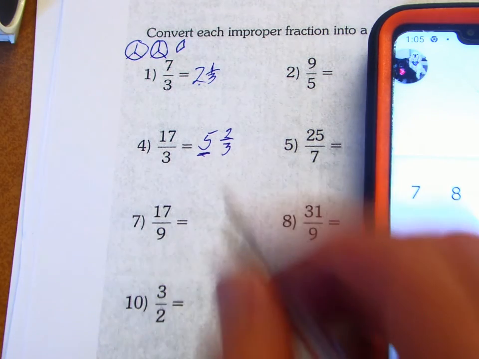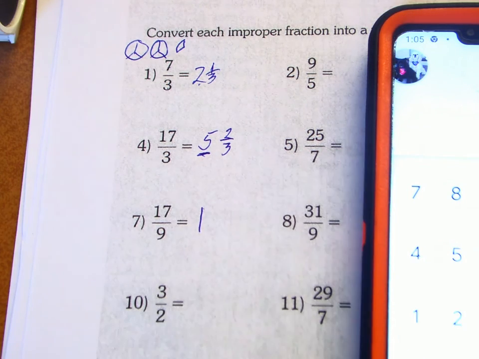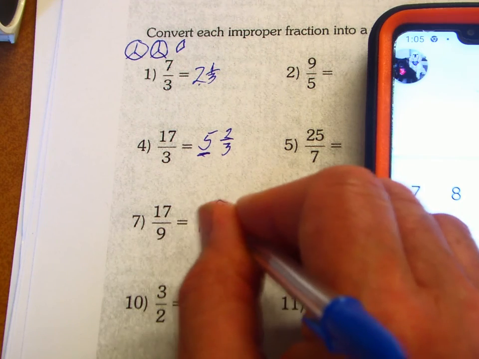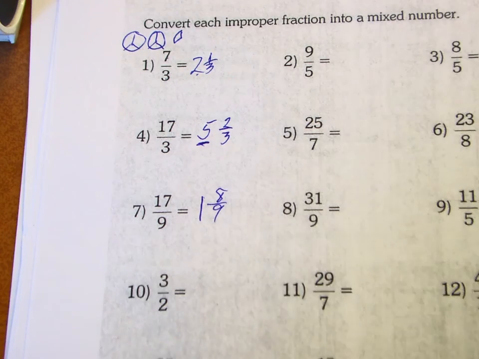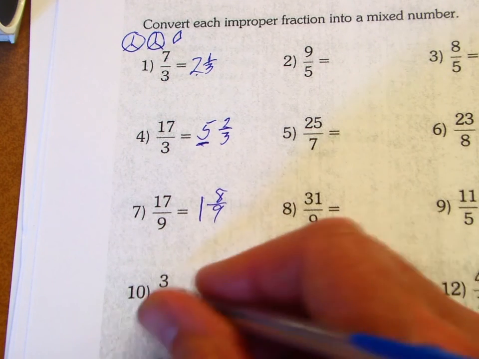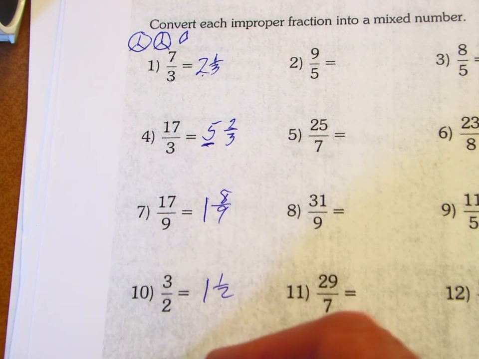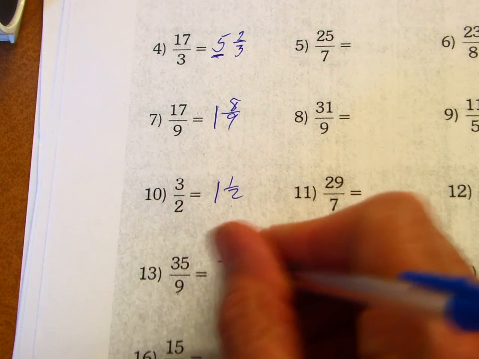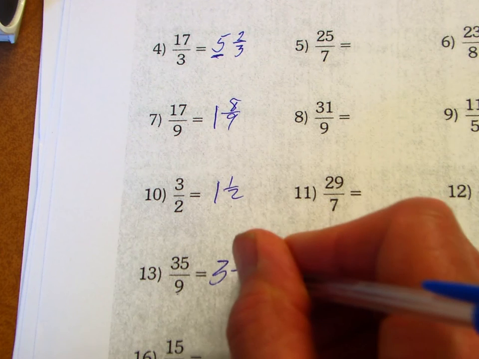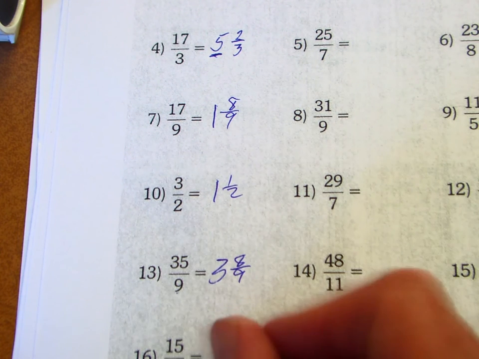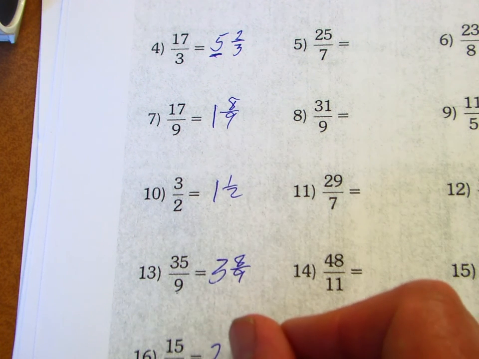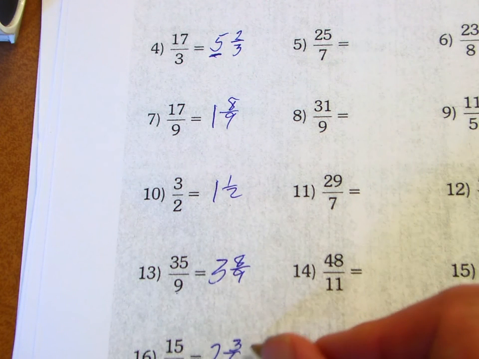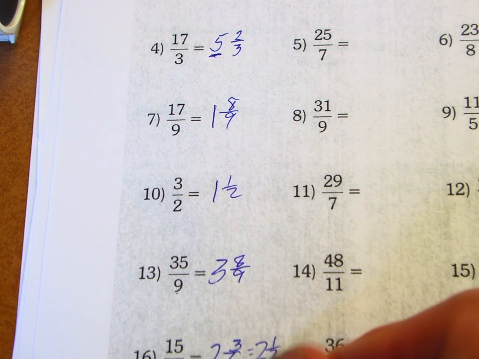Got it? 9 into 17 goes 1 time. And how many left over? 8 left over. It's almost 2 times. 1 and 8 ninths. 2 into 3 goes 1 time with 1 left over, 1.5. 9 into 5, almost 4 times. 9 times 4 is 36. So it only goes 3 times, but I'm going to have 8 left over. 6 into 15 goes 2 times with 3 left over. Now watch this. 3 left over, but 3/6 can be reduced. That's equal to 2 and 1/2.